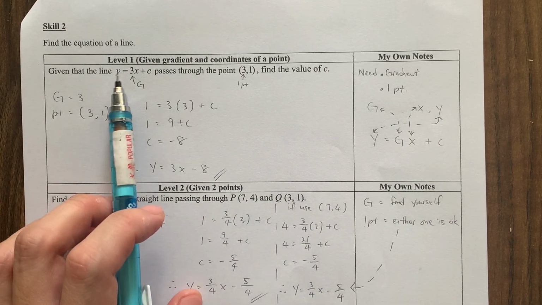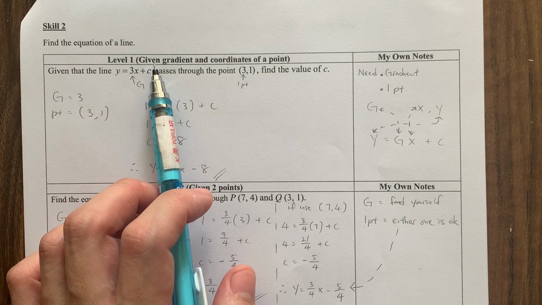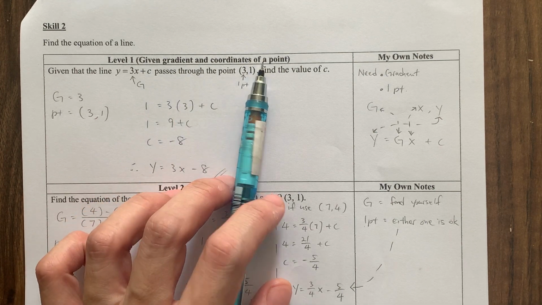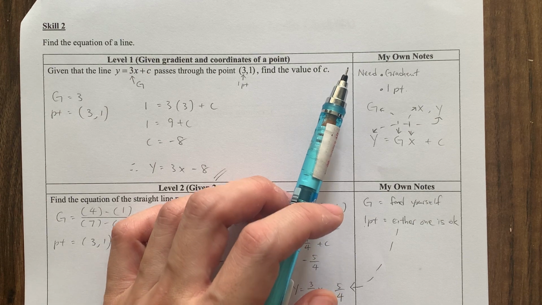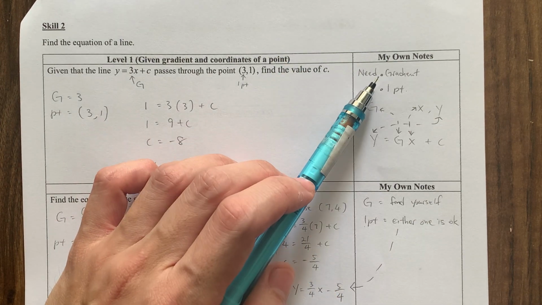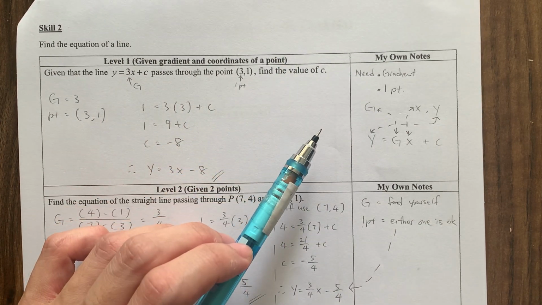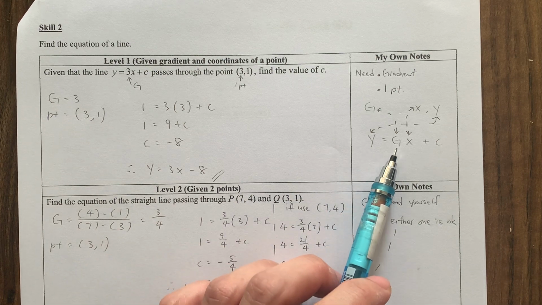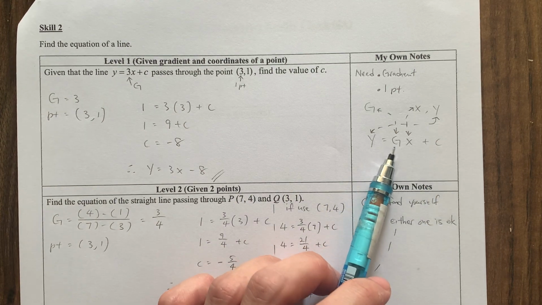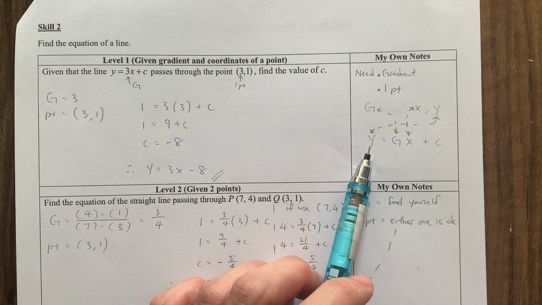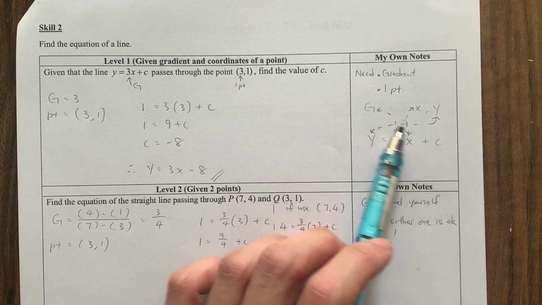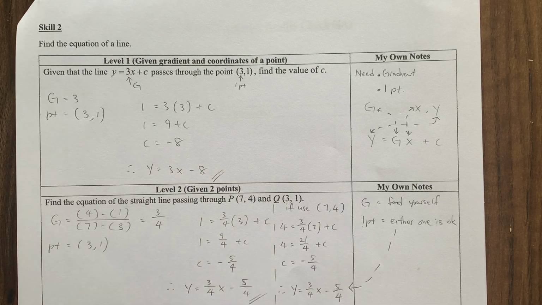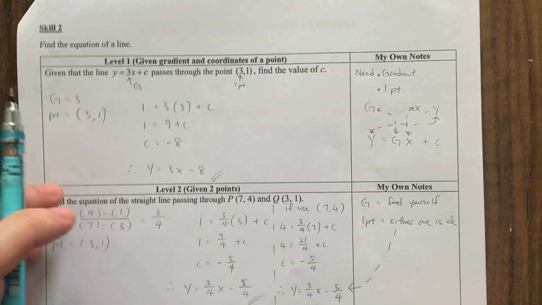Okay, so let's look at level 1, the easiest version, where they give you the gradient and one coordinate of a point. You can see in my notes, to find the equation of a line, you always need two things only: gradient and a point. And then I'm going to put y equal mx plus c. So m is the gradient, and this x and y is actually just the coordinates of this point. You can see that I'm trying to draw the arrows for myself. If you need to draw this for yourself, please go ahead.